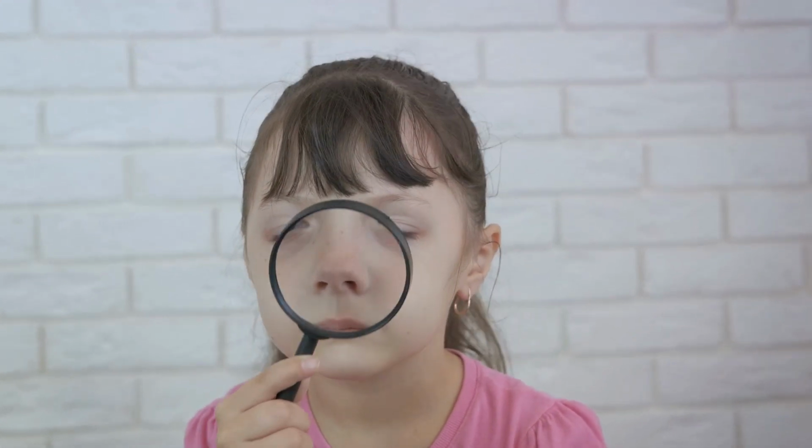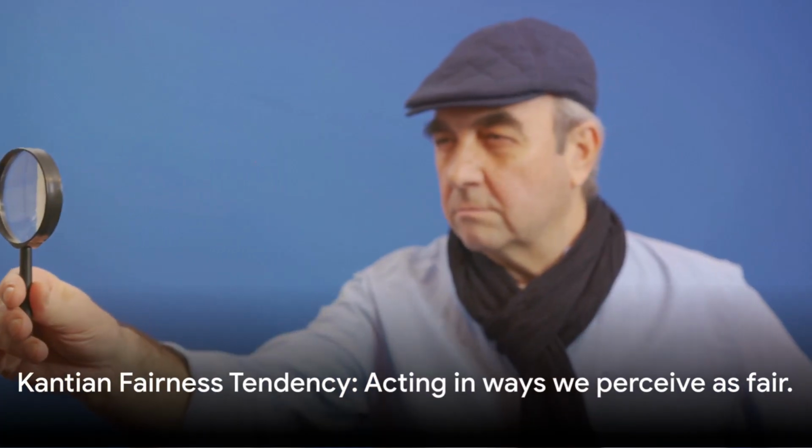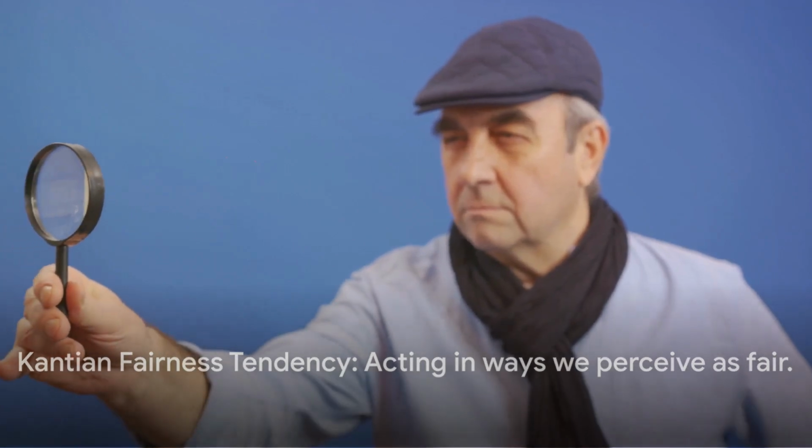Then there's the Kantian fairness tendency. Named after philosopher Immanuel Kant, this bias refers to our innate sense of fairness. We're more likely to act in ways that we perceive as fair, even if they're not necessarily the most rational or beneficial. Think of the times you've gone out of your way to ensure everyone gets an equal slice of the pie, even when it wasn't strictly necessary.